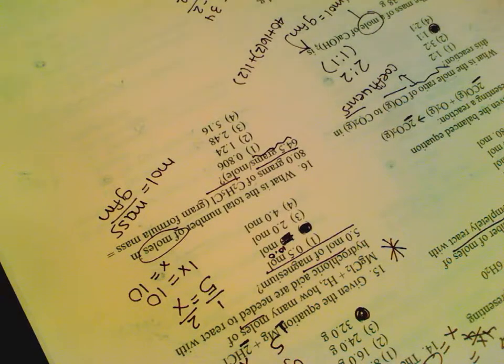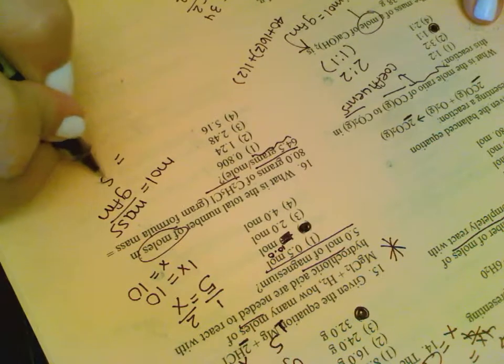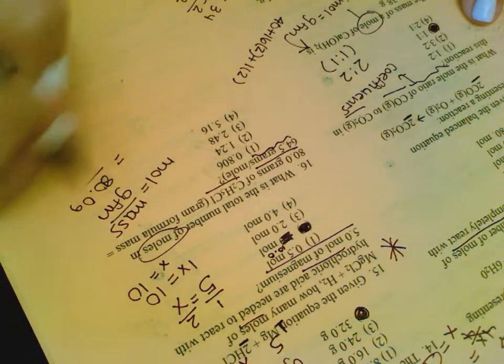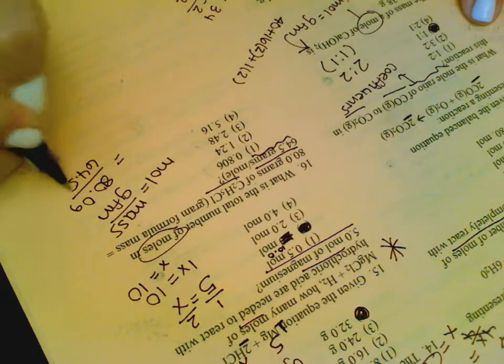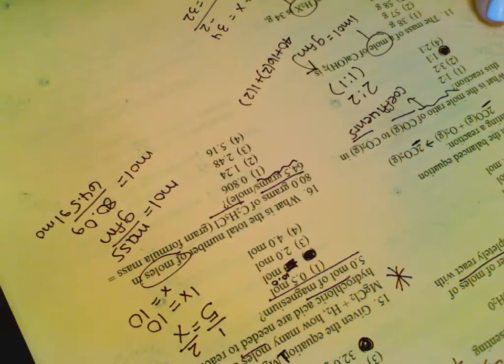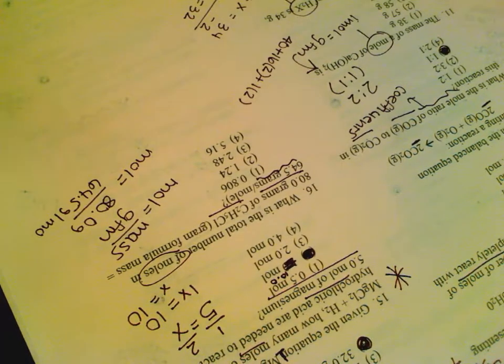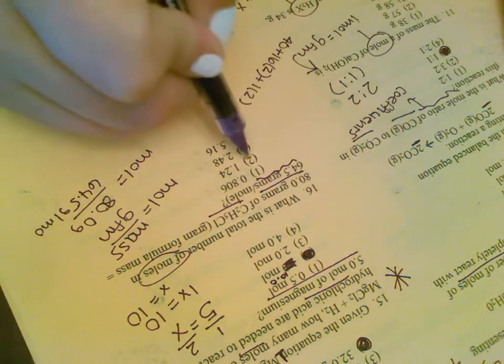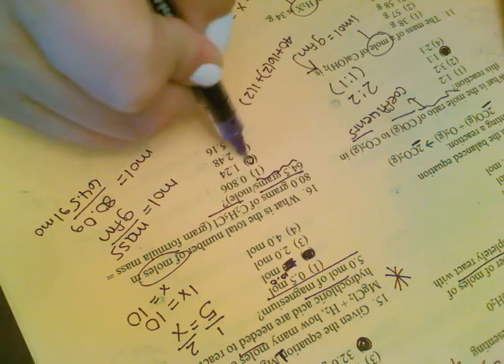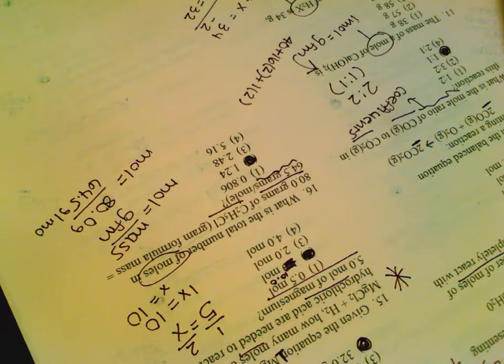They gave me a mass of 80 grams, and they said the gram formula mass was 64.5 grams per mole. So if I solve for that, that's going to give me my moles. So I'm going to plug that in my calculator, and I'm going to get 1.24.